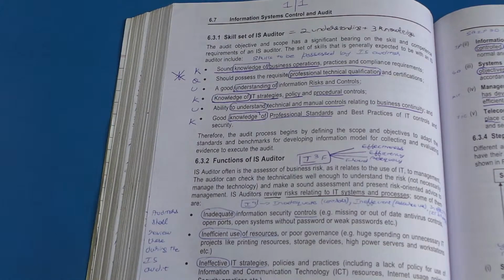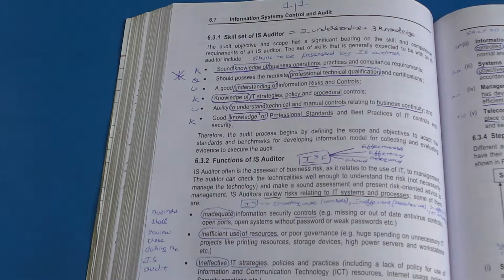The next point is in page number 6.7, and it deals with the various skill sets of an IS auditor. So the skill sets, there are 3 buckets. First one is the qualification, next is knowledge, third is understanding. With regards to qualification, we have only one point, that is the auditor must possess professional and technical qualifications that are necessary. And with regards to knowledge, we have 2 points, that is sound knowledge of business operations and knowledge of IT strategies and policy.